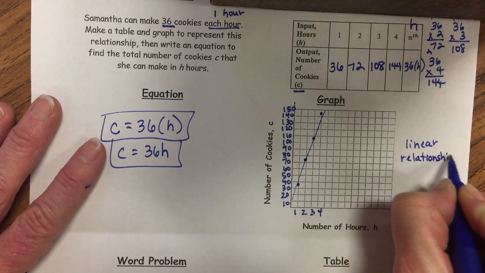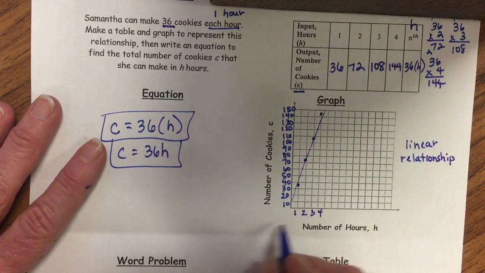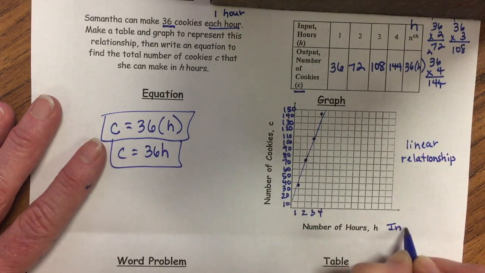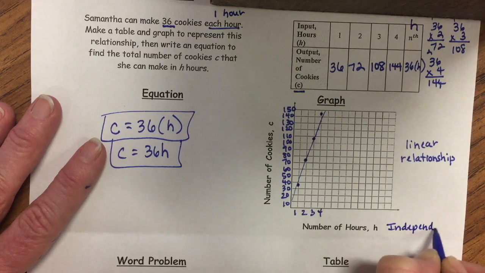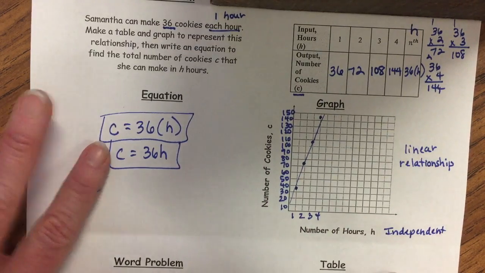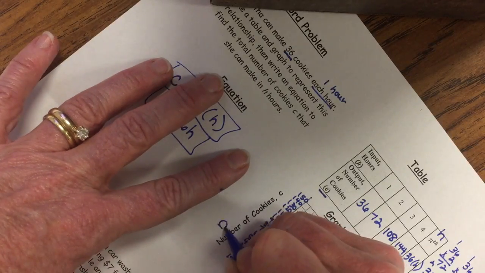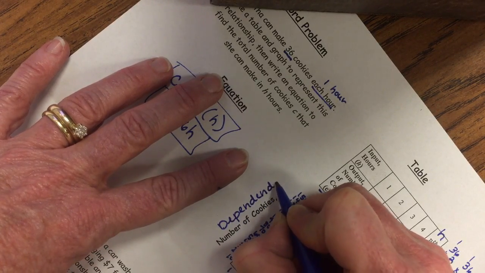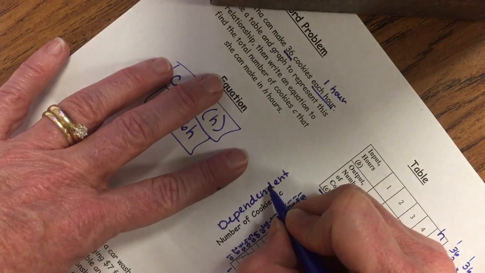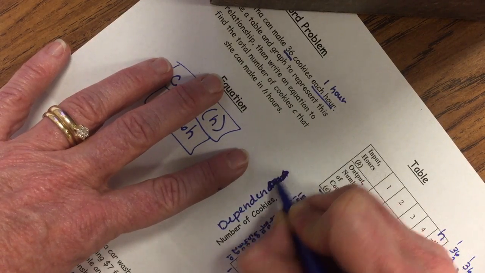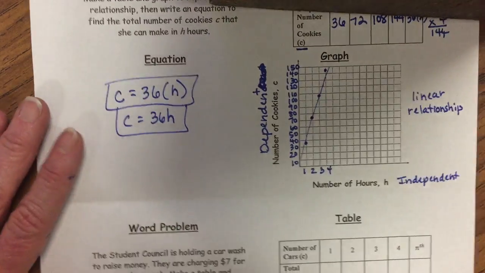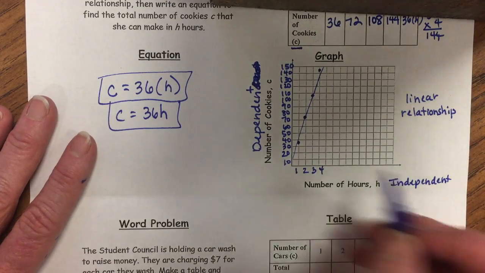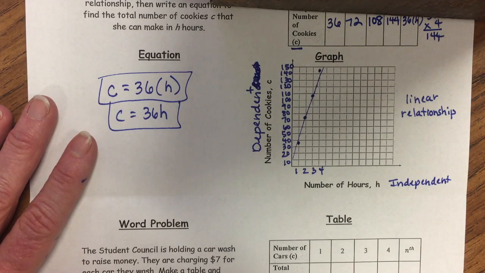So that's important to remember. And again, if I look at the graph, this is my input, so this is also my independent variable down here. And then over here, these are my outputs, so this is going to be my dependent variable. Dependent. Sorry.